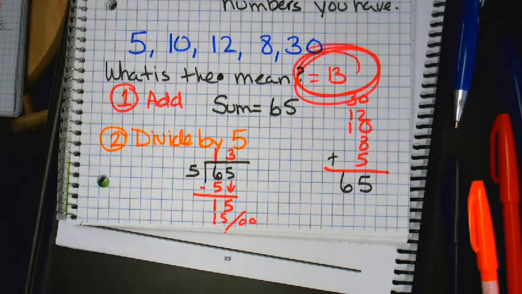Let's see, what part of this is hard? None of it, right? No. I hope not. Yes, you're going to have to divide. There's no way around it.